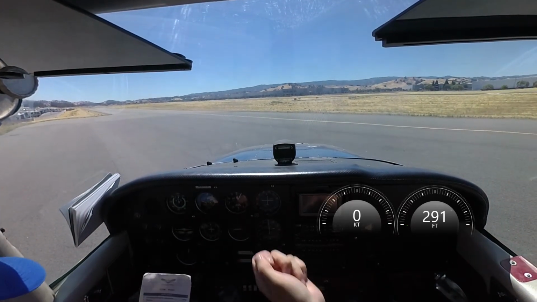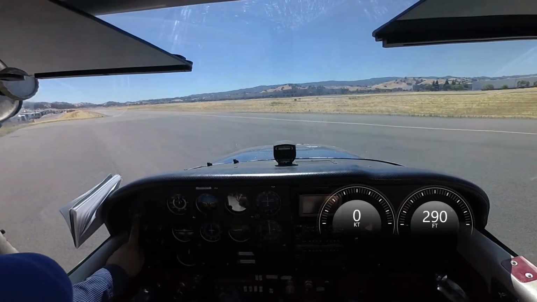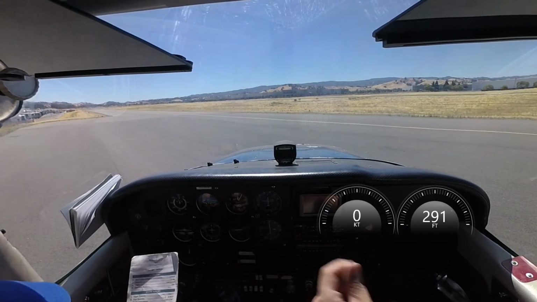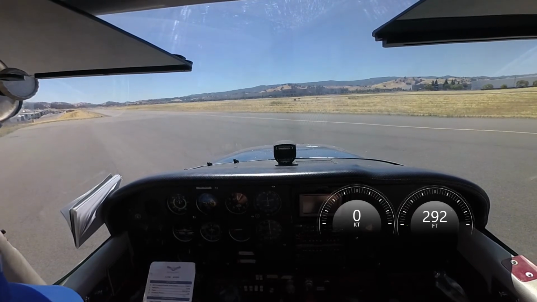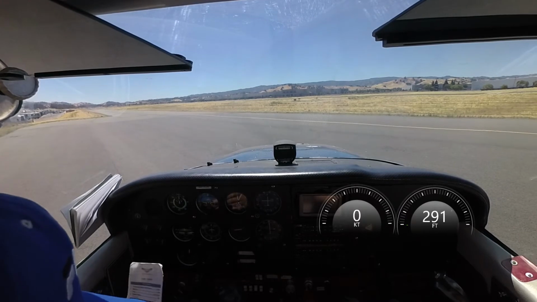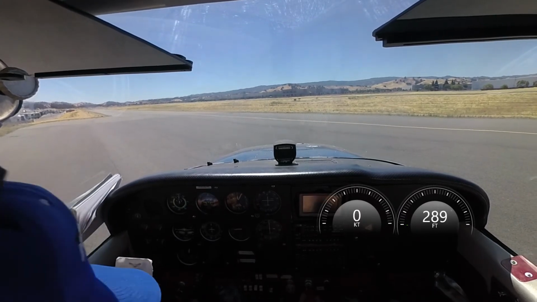Our suction looks good. This suction should be in the middle, or? Yep, between 4.5 and 5.5. Okay, 4.5. Amp meter looks good, pressure looks good, temperature looks good. All that stuff looks good. Yep, so we'll hold off. We're going to pick back up here.